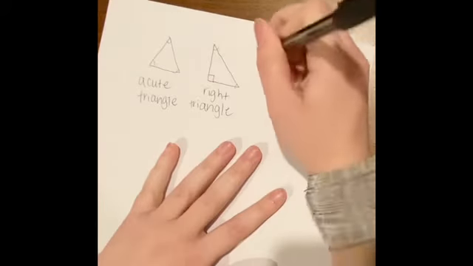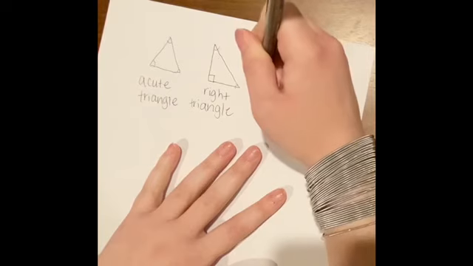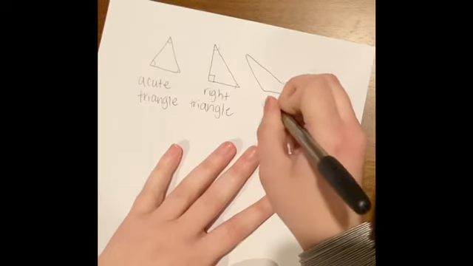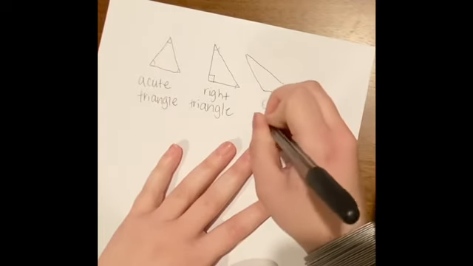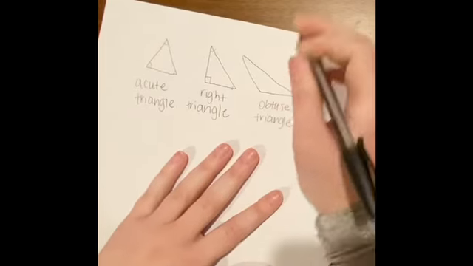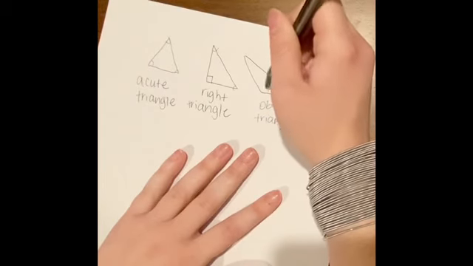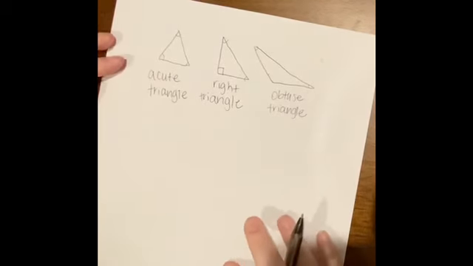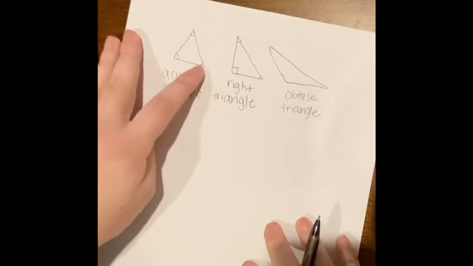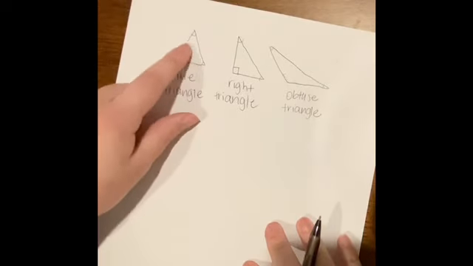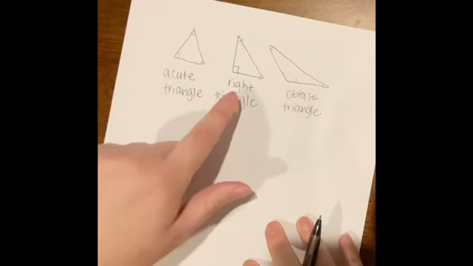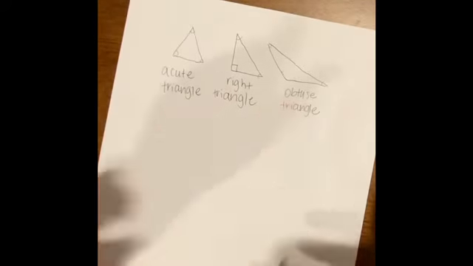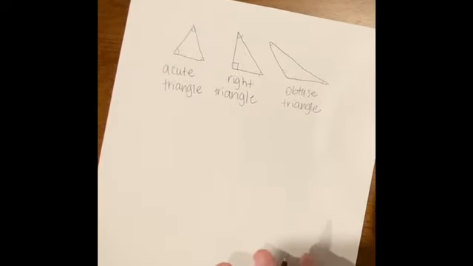And then lastly, an obtuse triangle has one obtuse angle, so one really big angle, and then two acute, two small ones. So all triangles in the whole world have at least two acute angles. If all three are acute, then it's an acute triangle. If you see a right angle in it, then it's a right triangle. If you see a really big obtuse angle, then it is an obtuse triangle.